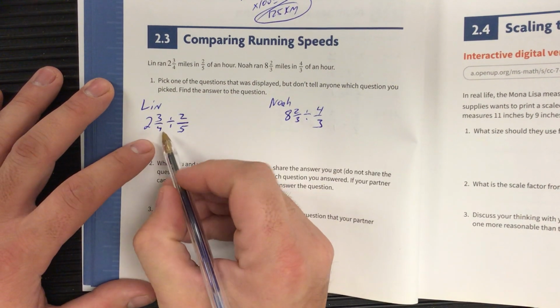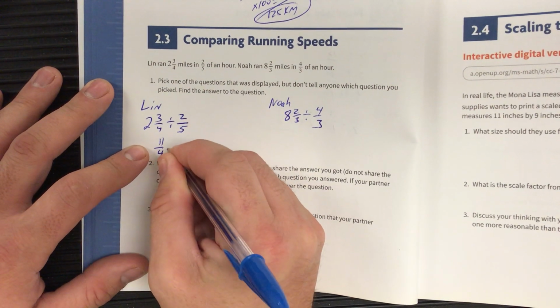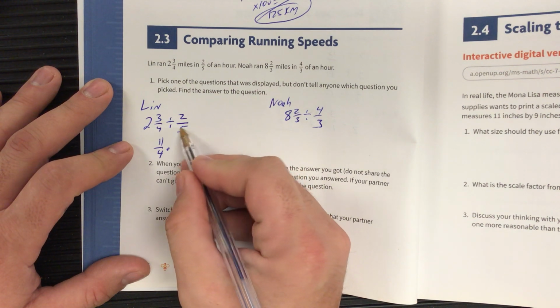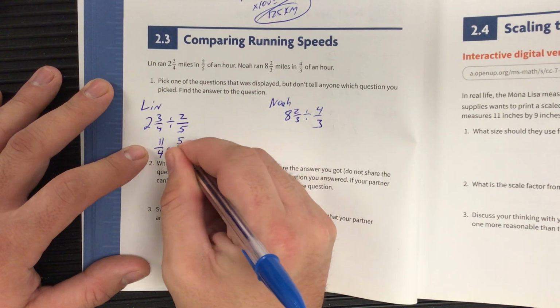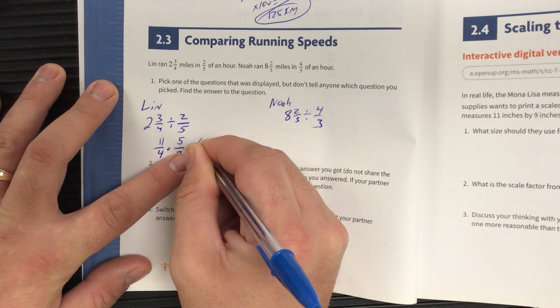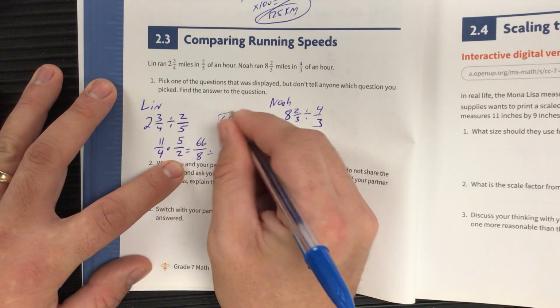6 and 7 eighths. Let's see. 8, 9, 10, 11 fourths. This is the one I need to flip, right? Dividing by 2/5, so I'm going to flip that one over. And I get 11 times 5, 4 times 2, and then you divide it out.